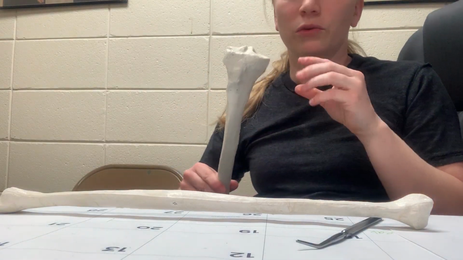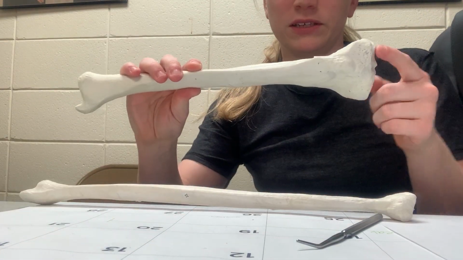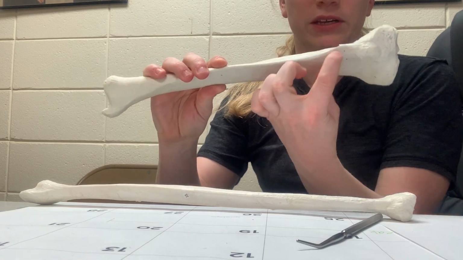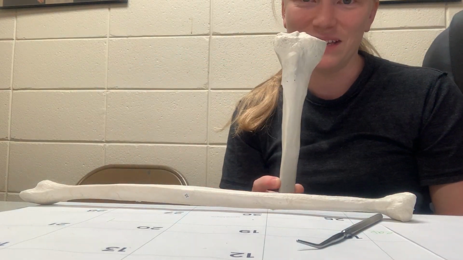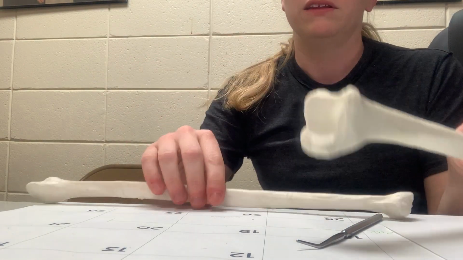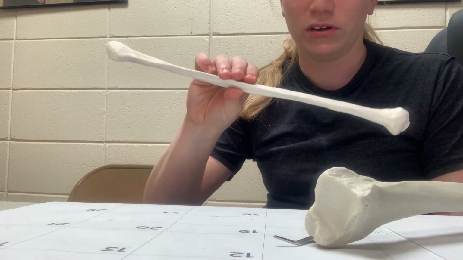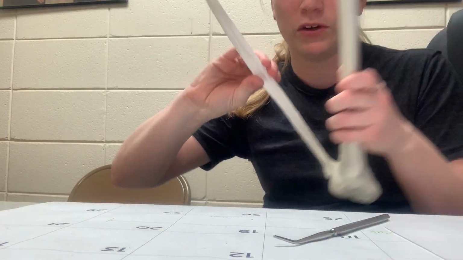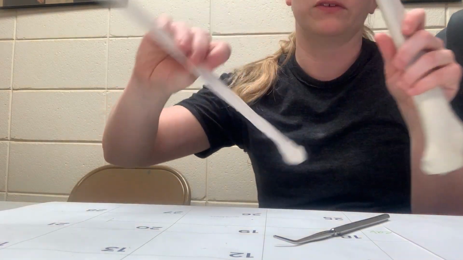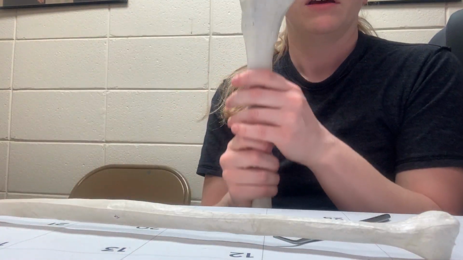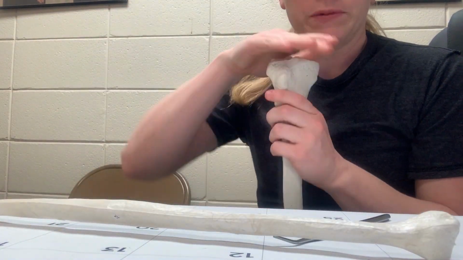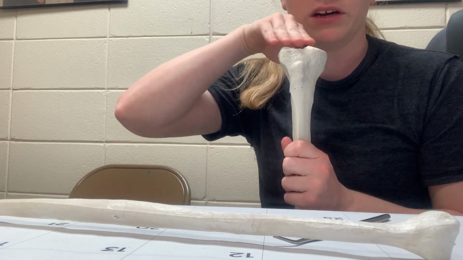Now this one, the way that I tell these two apart, to me a tibia is really large at the top and then it gets skinnier, so it looks kind of like a T if you hold it this way. And then the fibula is a whole lot skinnier. Okay, it's much, much smaller of a bone, but it's very long, and so you can see how they sit perfectly side by side.